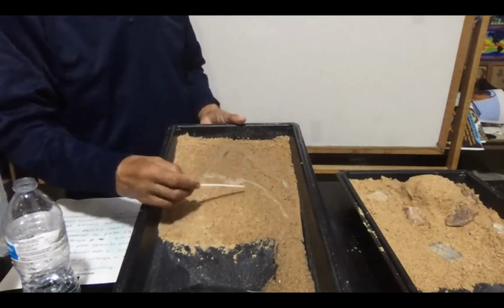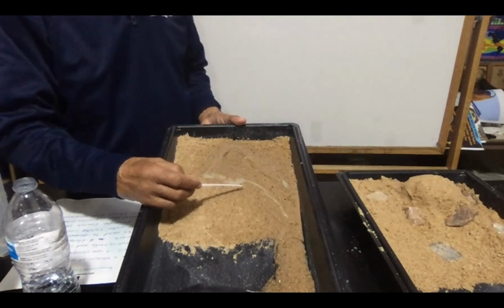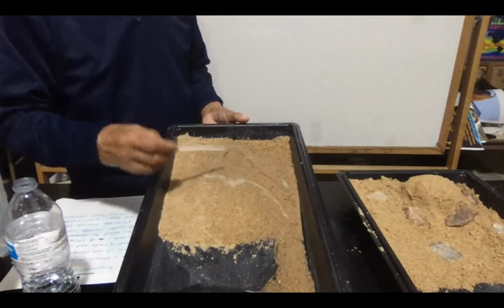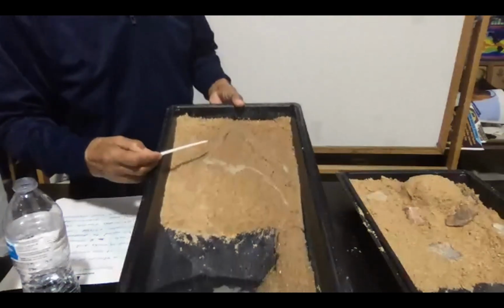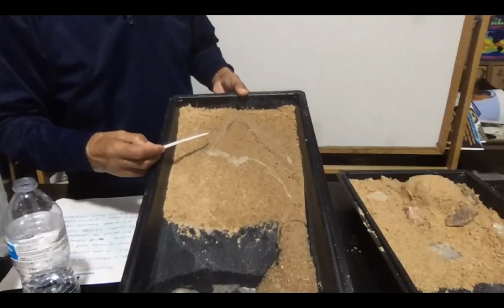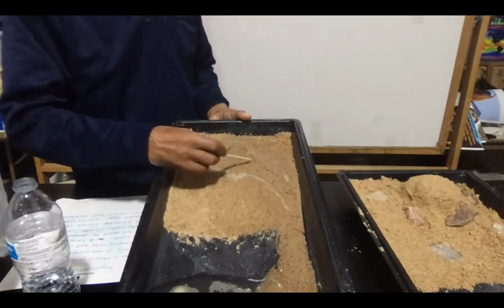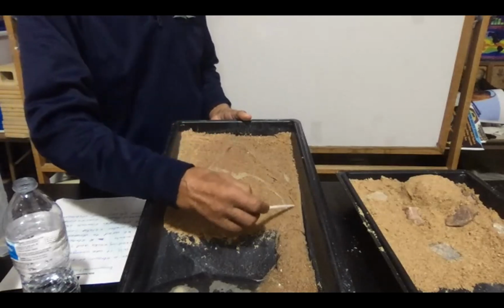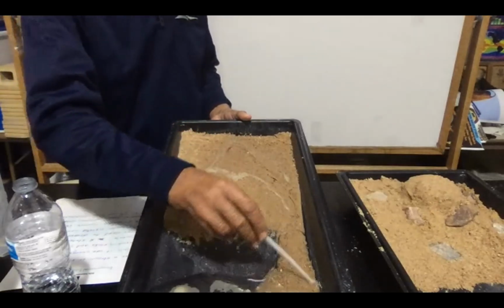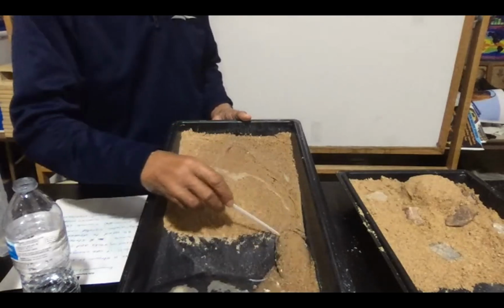This is a slope that the stream table is sitting on. What do you think the effects would be if the slope was even higher? Well, the next table we will do that. But here we see that the riverbed has been created, and we now have a delta here.